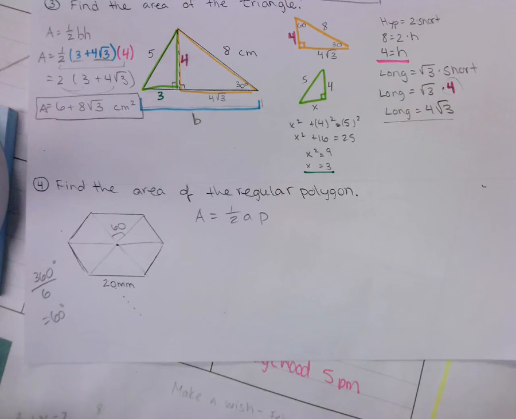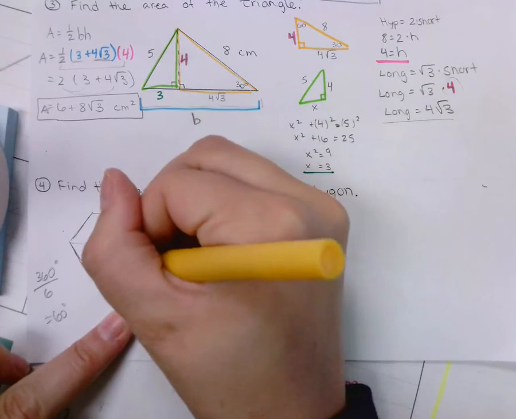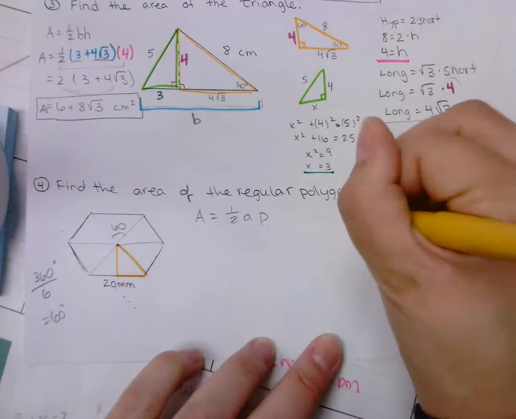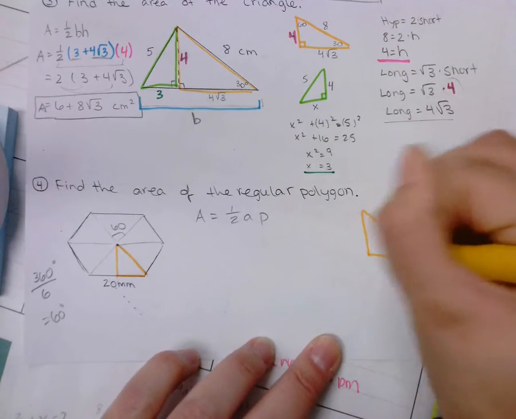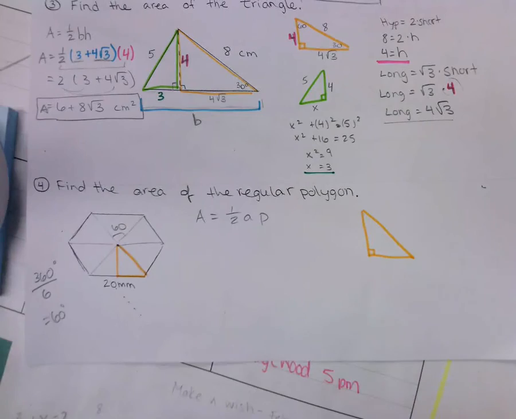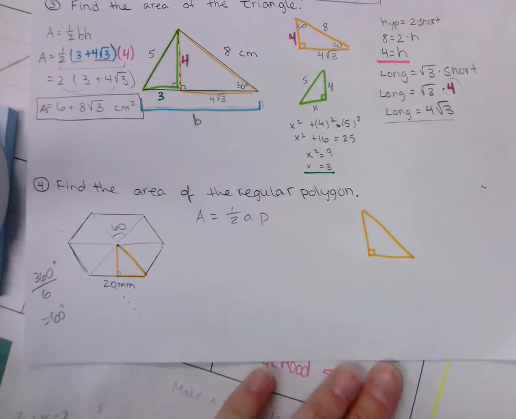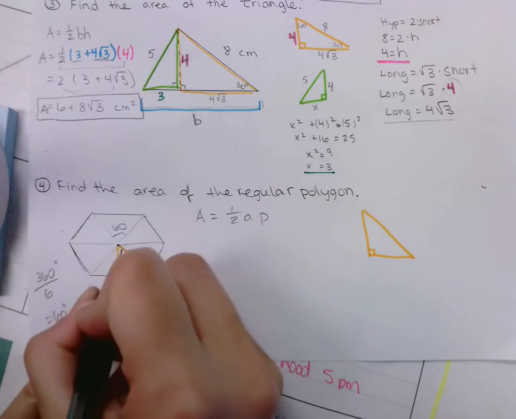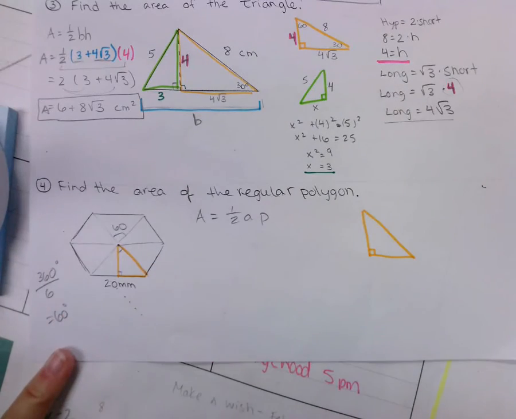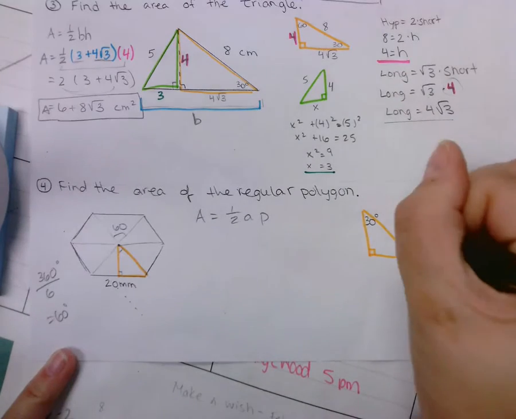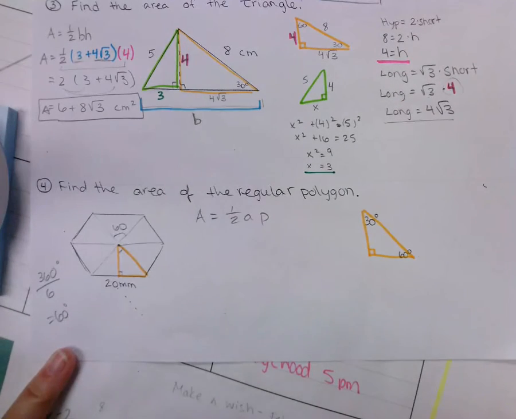We're going to focus on just half of one of these triangles. If the whole angle is 60, this little angle would be what? 30, and then the bottom one's 90. So then it's a 30, 60, 90 triangle. Exactly.